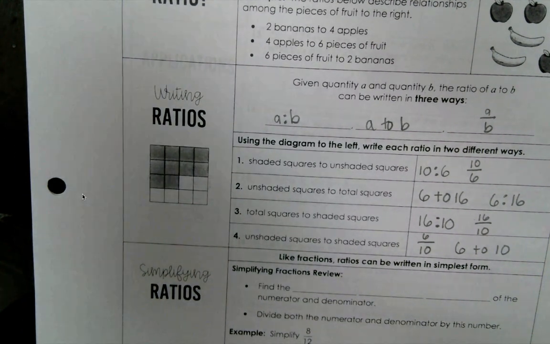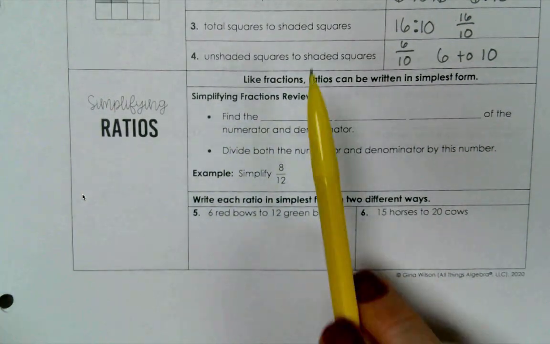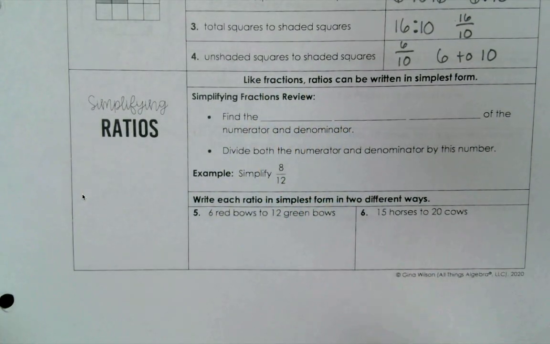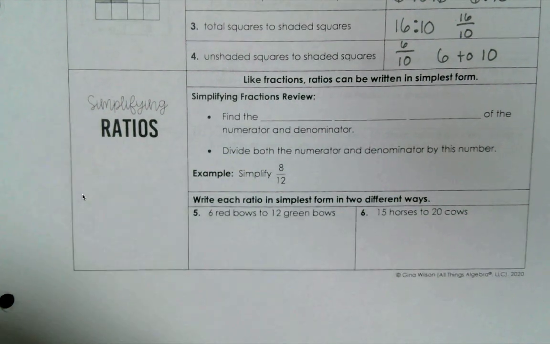Until now. Simplifying ratios. So, like fractions, ratios can be written in simplest form. Okay, so I want you to understand that. They can be written in simplest form.